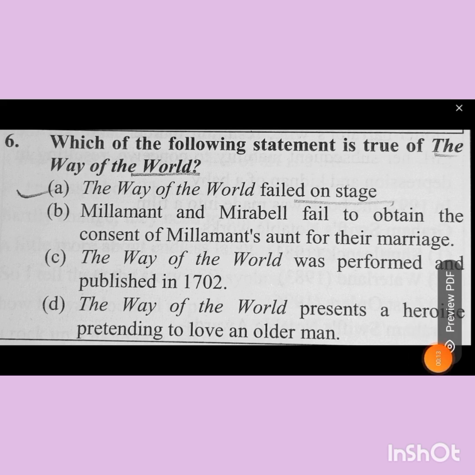So let's get started. Which of the following statements is true of The Way of the World? Here we have a work, The Way of the World, and we have to find a statement that is true. Option A, The Way of the World failed on the stage.